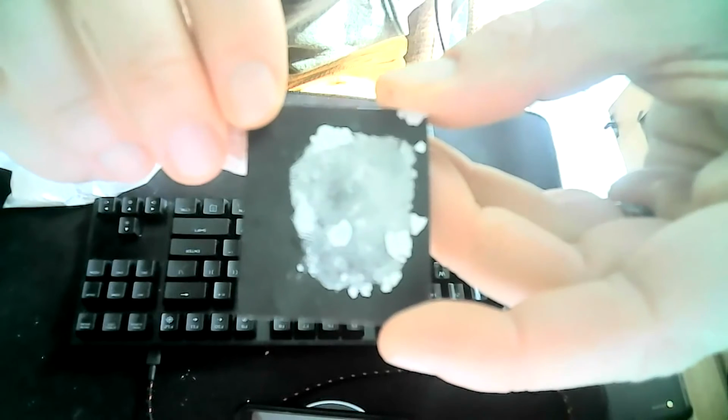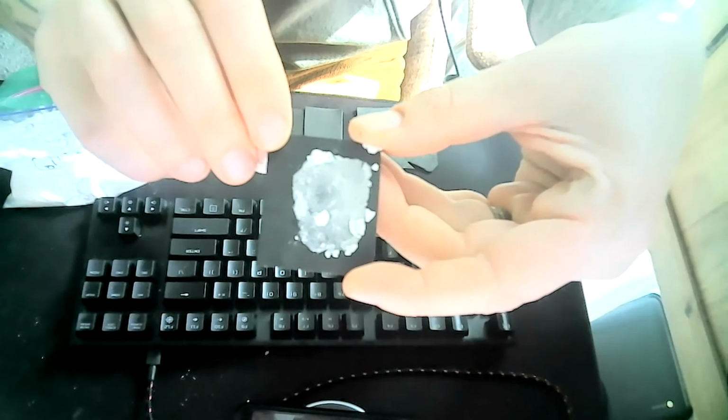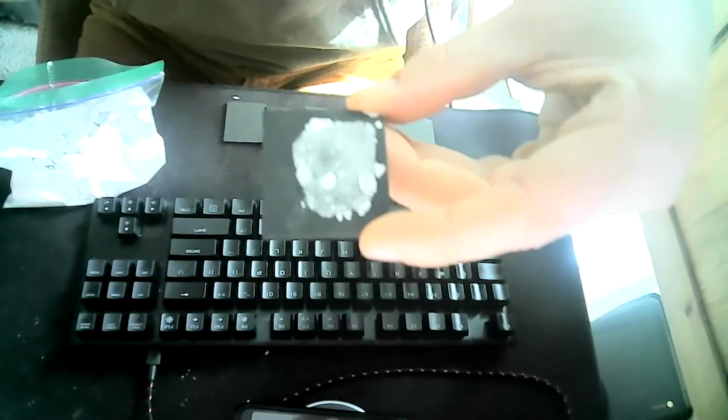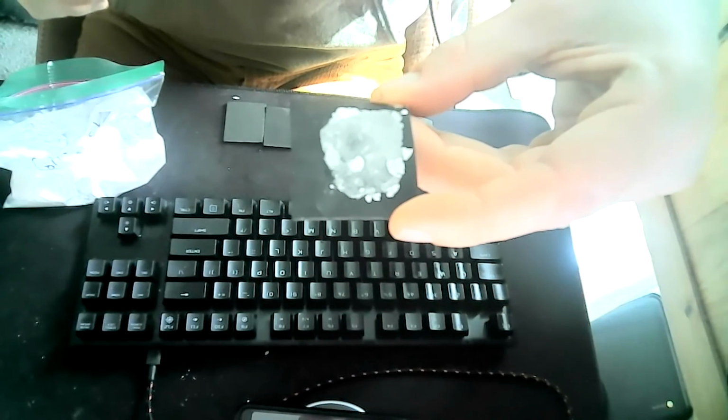Let's see if my webcam will zoom in. It doesn't look like it wants to focus or zoom. However, what you can see is my fingerprint is pretty clear on that, my thumbprint, and it looks like I have a whorl type fingerprint.